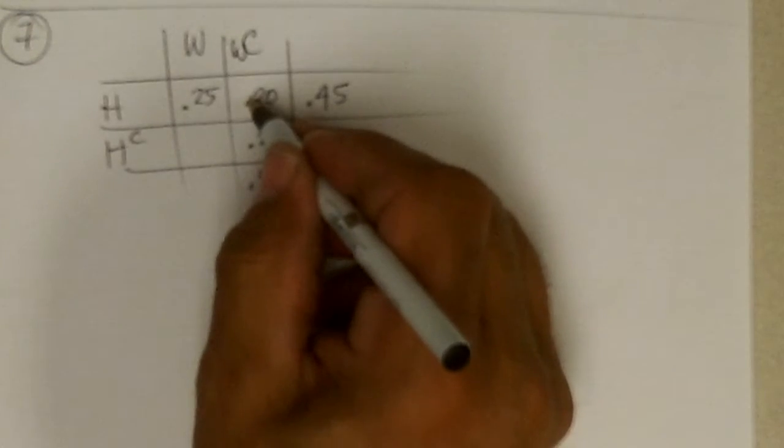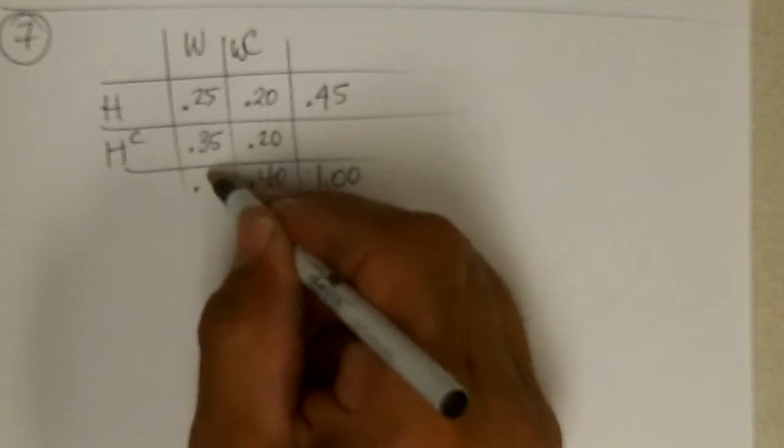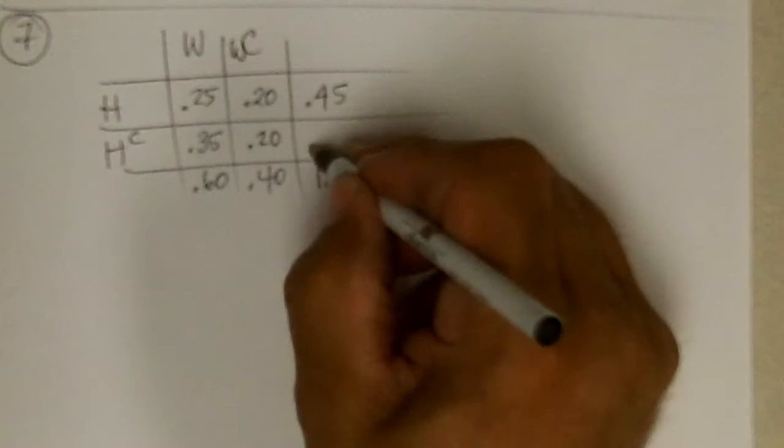So 0.2, 0.4, 0.65, 0.35. And so this has to be 0.60. 40 and 60 is 1. 35 and 20 is 55. And so there's the table of the probabilities.